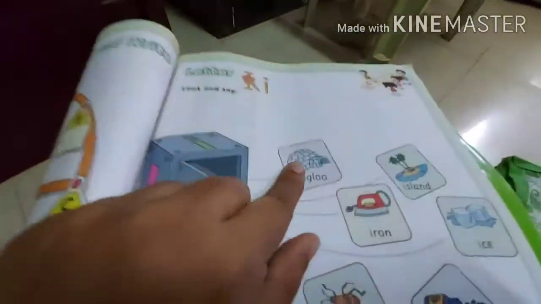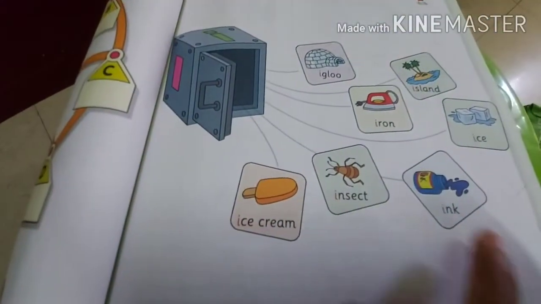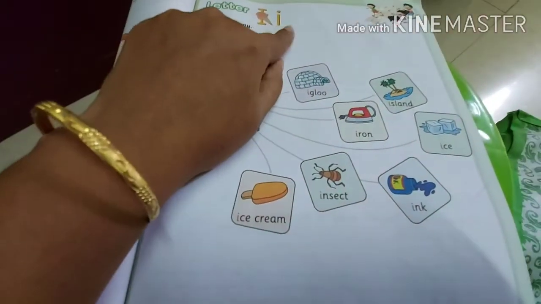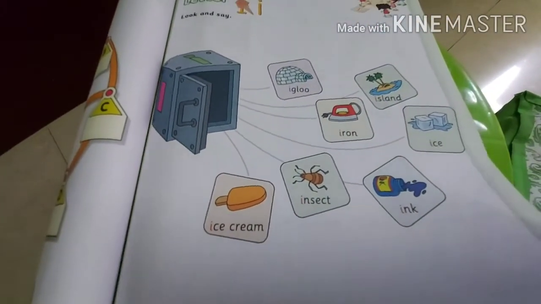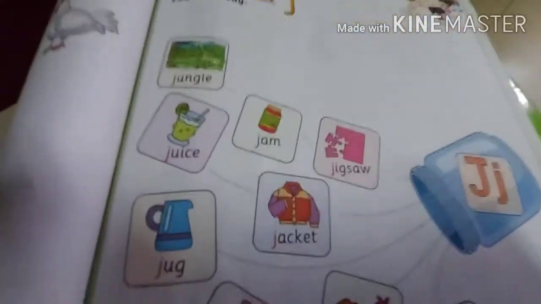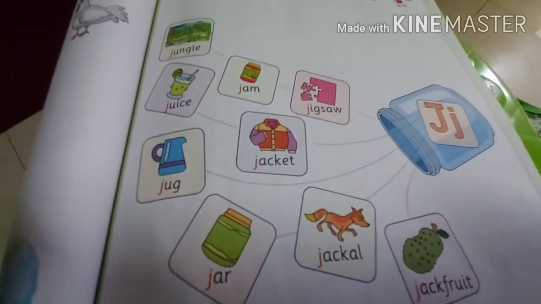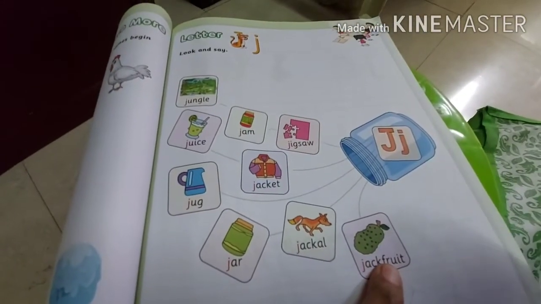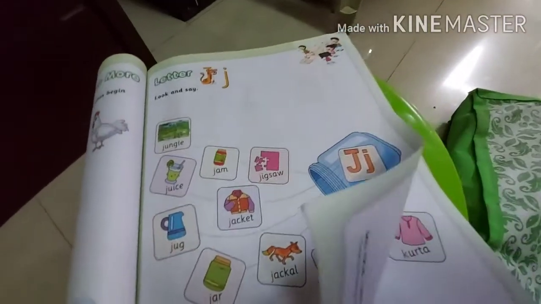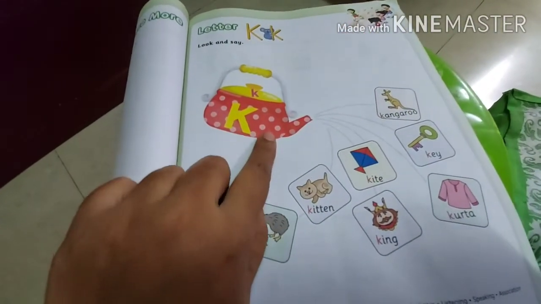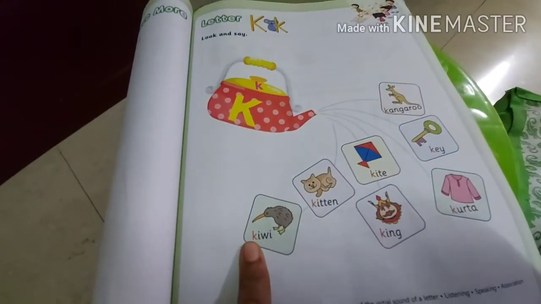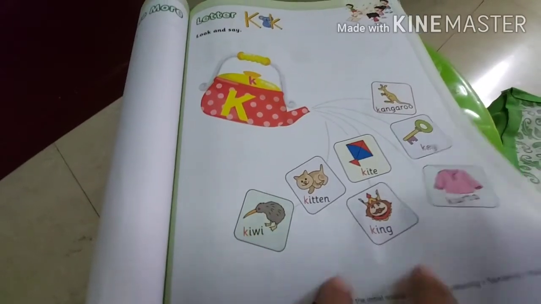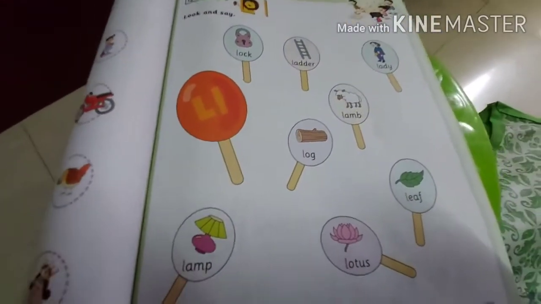And capital I, small I, E. What's the I sound? E, igloo, insect, ink, like that. Okay, then capital J, small j, you learned J sound, J jar, J jug, J jackal, like that. And then K, K, K. What's the K sound? K, kettle, K, kite, K, king, like that you learned.